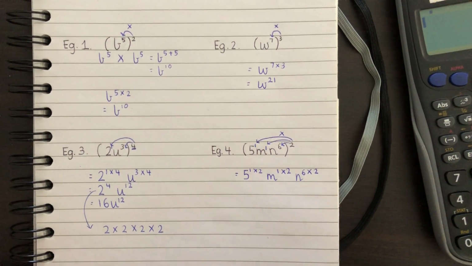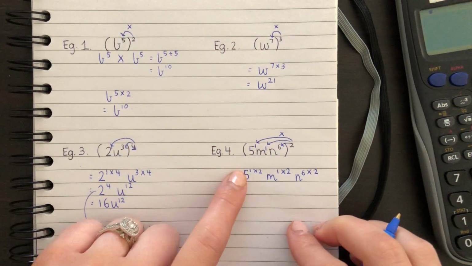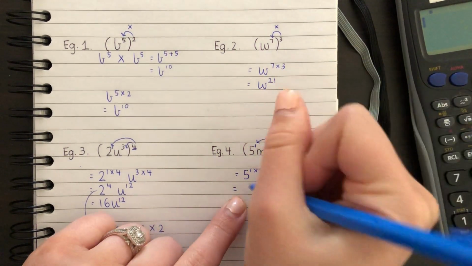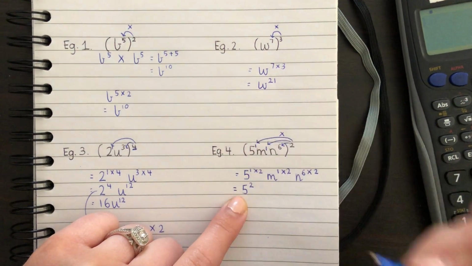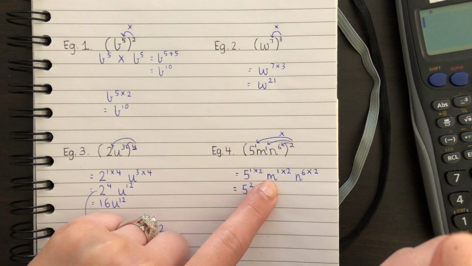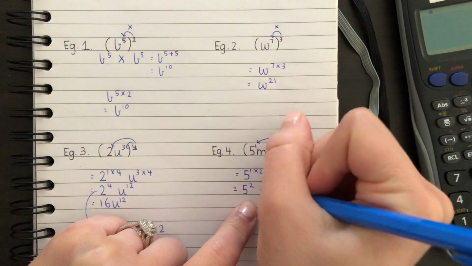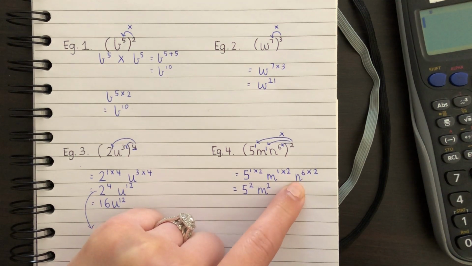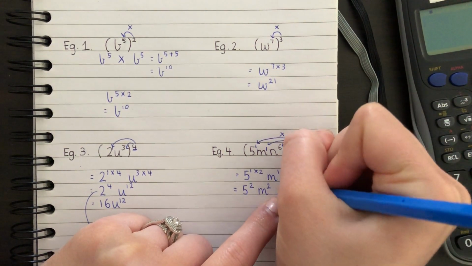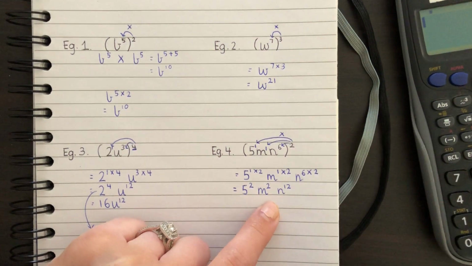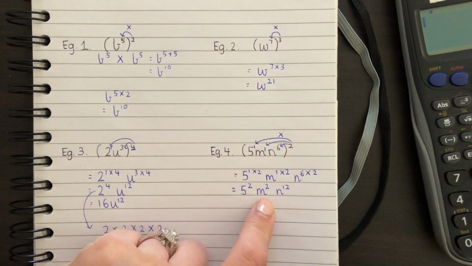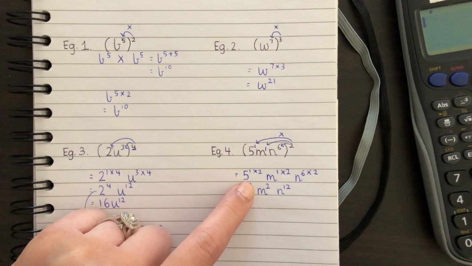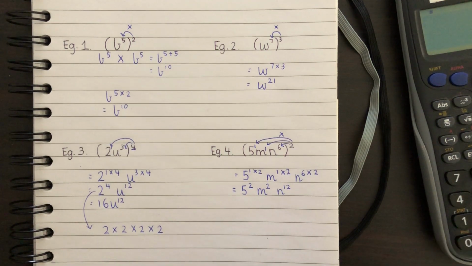Okay, now let's go ahead and simplify these multiplications. Well, 1 times 2 is 2, so this ends up being 5 squared. 1 times 2 again is 2, so M squared. 6 times 2 is 12, so N 12. And there we have our answer. But again, like we did here, we can actually work out what 5 squared is and write an actual numbered answer.